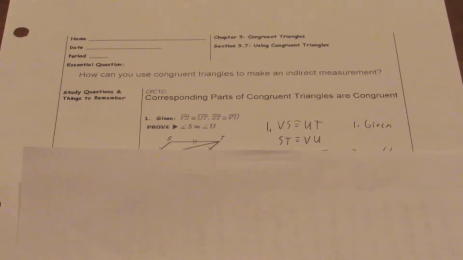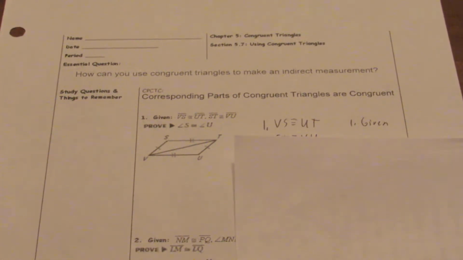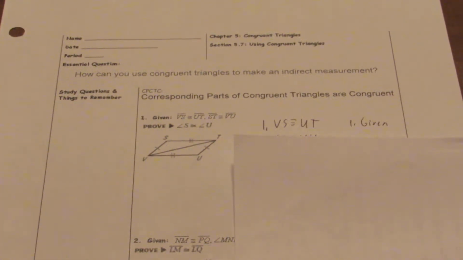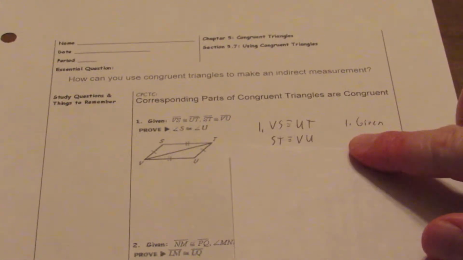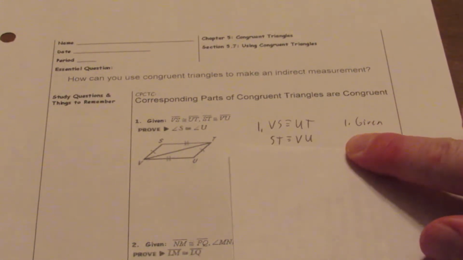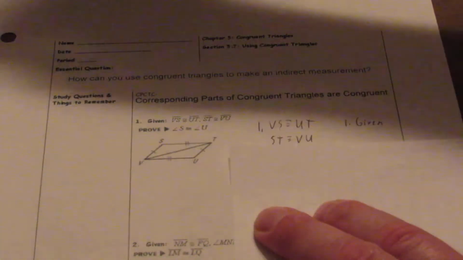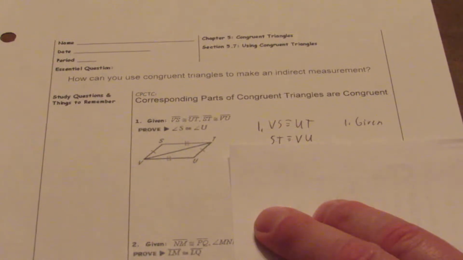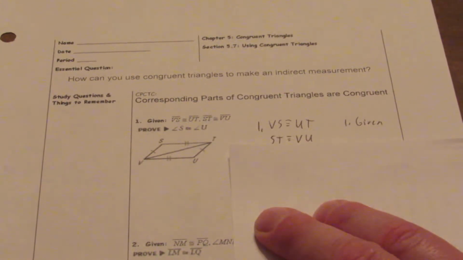let's see, do it this way. All right. We're given that VS is congruent to UT and that ST is congruent to VU, both of which are marked on my picture. And I want to prove that angle S is congruent to angle U.